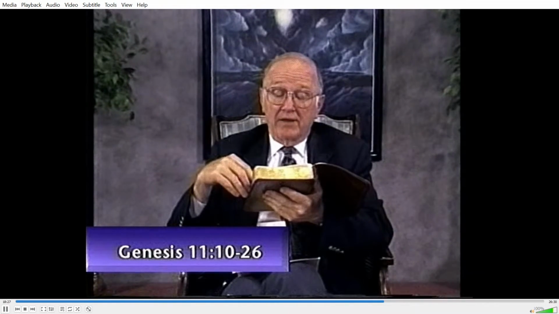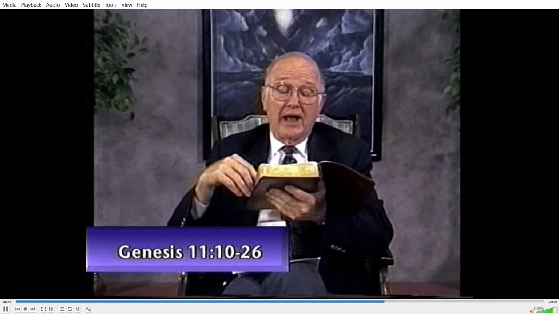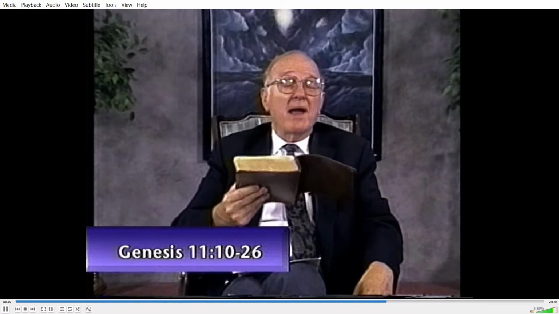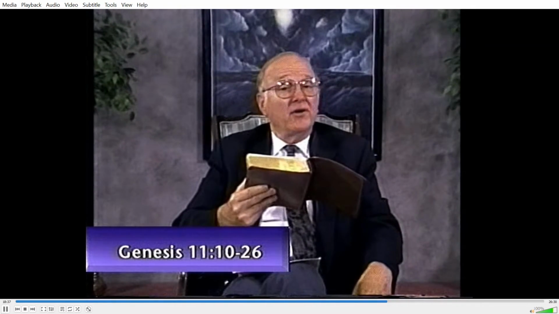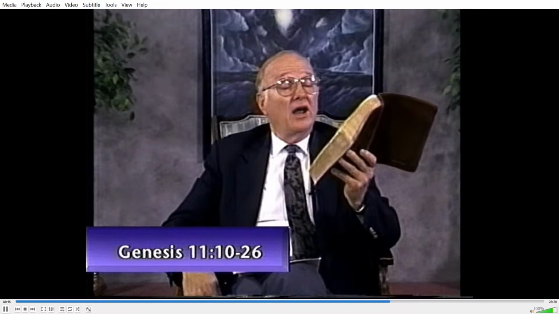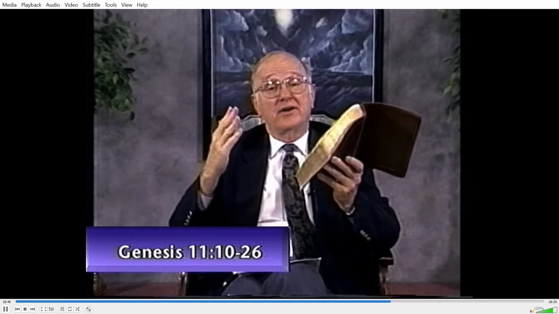Reu became the father of Serug and lived 239 years. Serug became the father of Nahor and lived 230 years. Nahor became the father of Terah and lived 148 years, another drop down. Terah lived 70 years and became the father of Abram, Nahor, and Haran. Now that's the account of Shem. 10 generations, and we've gone from Shem to Terah.